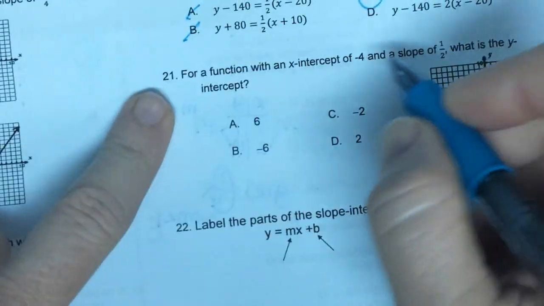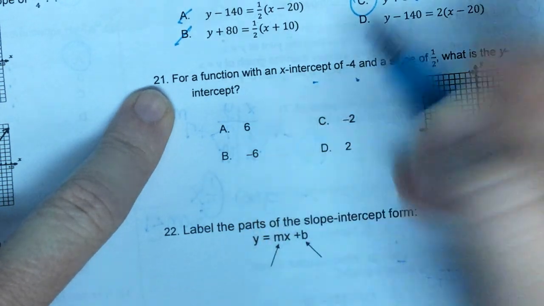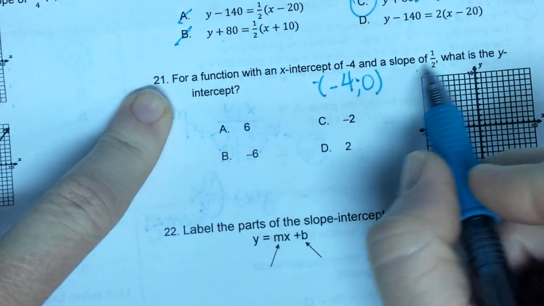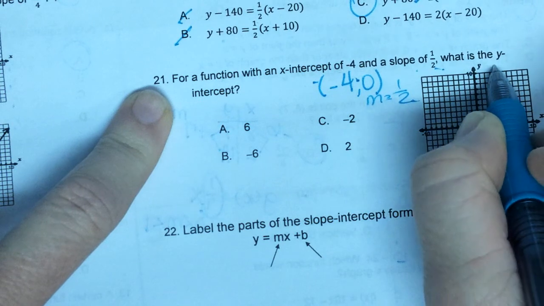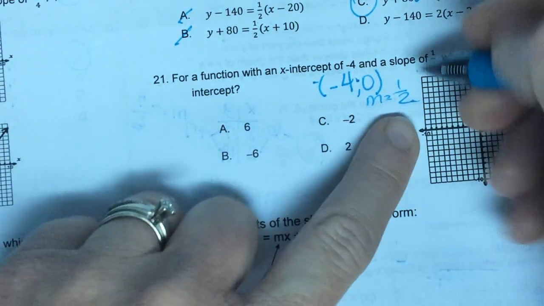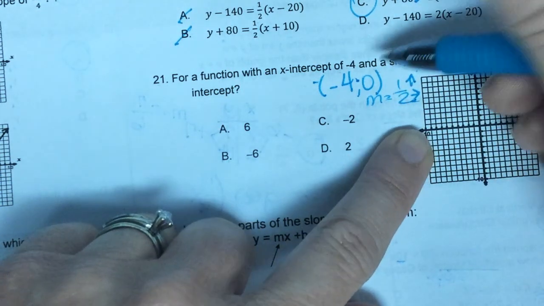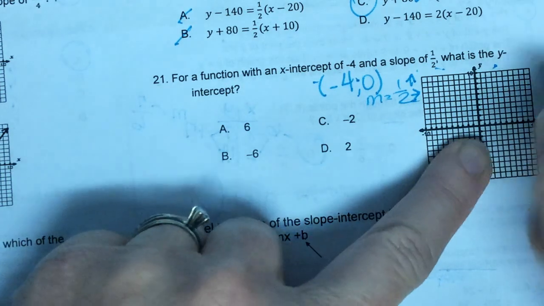Okay, so for a function with an x-intercept of -4, that means my point would be (-4, 0), and a slope of 1/2, so m equals 1/2. It wants me to find the y-intercept. So for my slope, I can see I'm going to go up 1 and right 2, and this is important because I'm going to have to graph this out to figure out what my y-intercept is here.